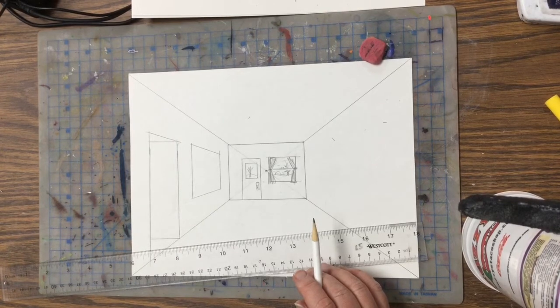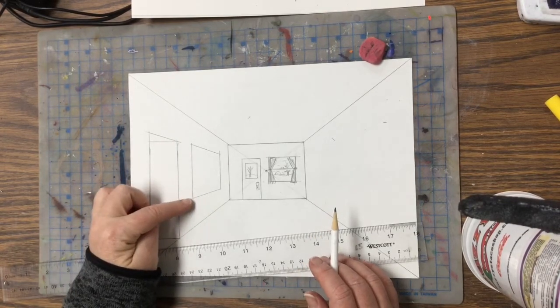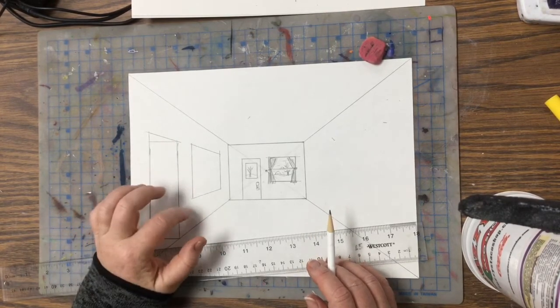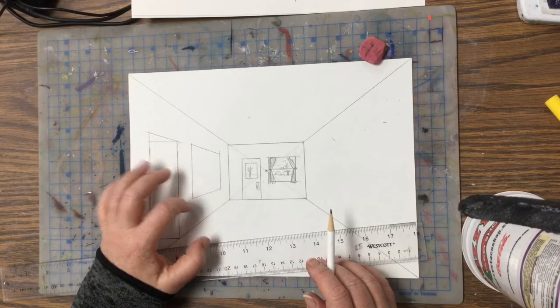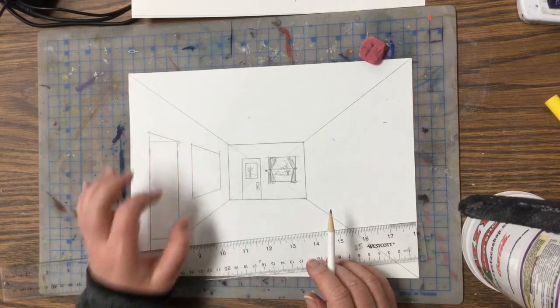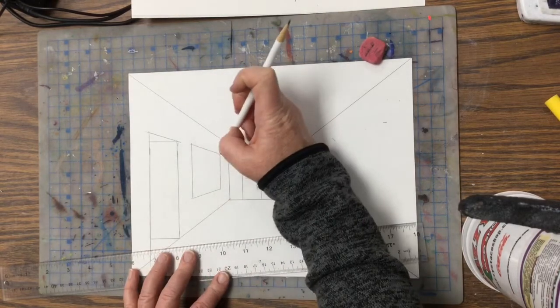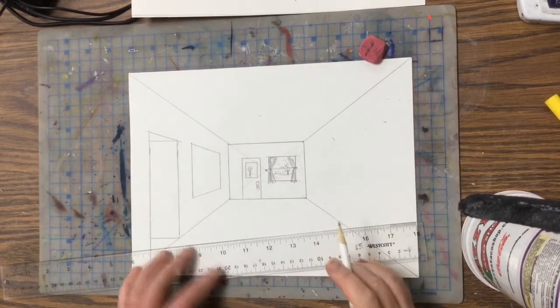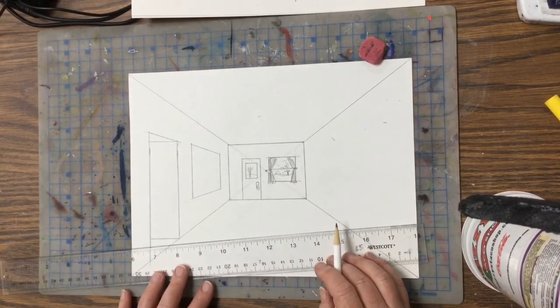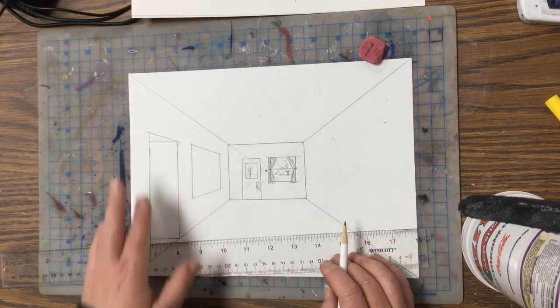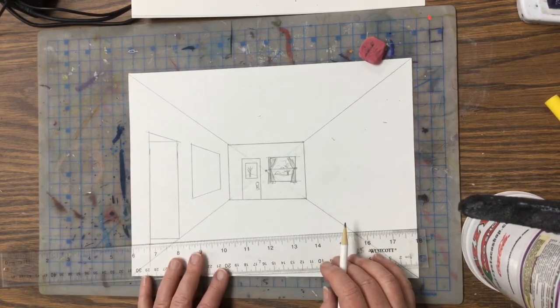Okay, now the cool thing about this is that I can make this into a window, a big TV, or a poster or something like that. I can easily add those kinds of things to my project really easily. Okay, so you can think about what you want to have on your walls.